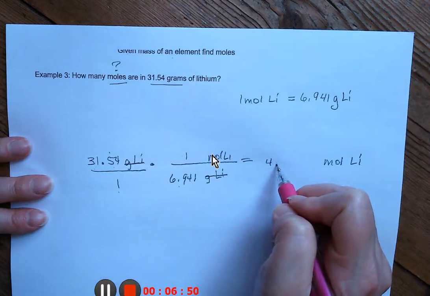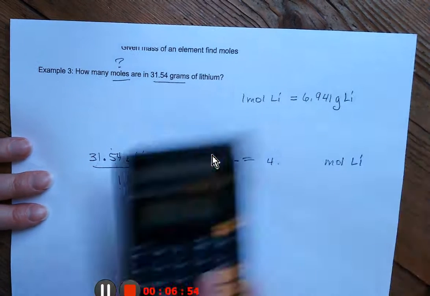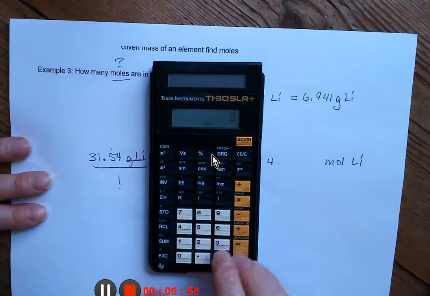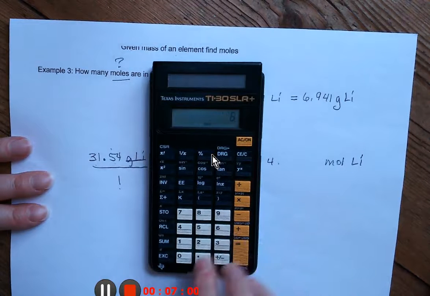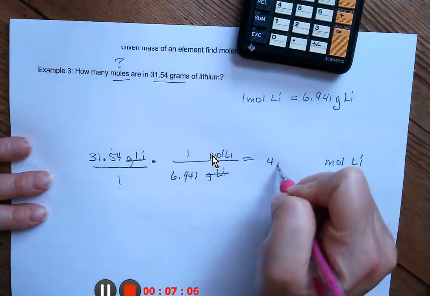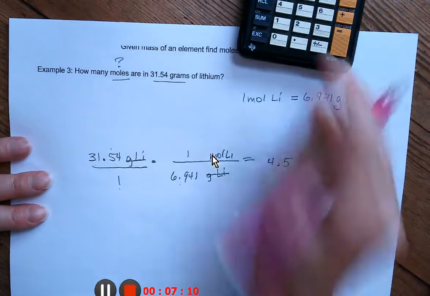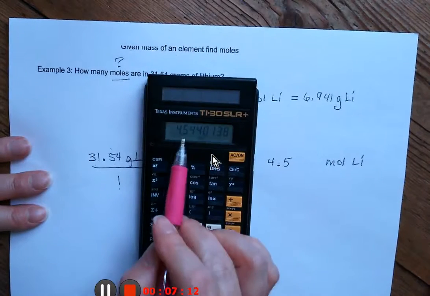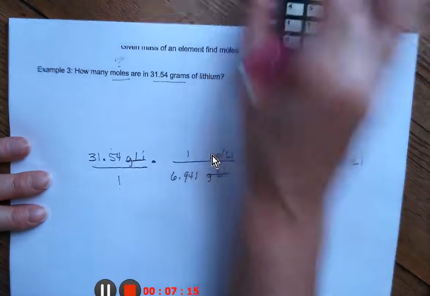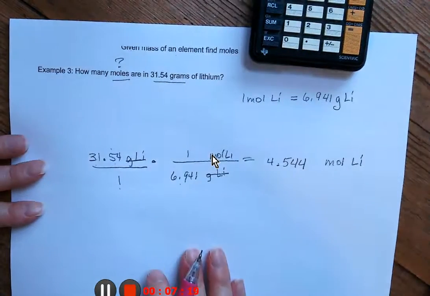Is that a comma? Uh-oh. I can't even read my own writing where I did this before. I'm going to have to put it in the calculator just to be sure. Yeah, that was a decimal and not a comma. So this is the full number, 1, 2, 3, 4. Look to the right, and we're going to round down. And that's the final answer.